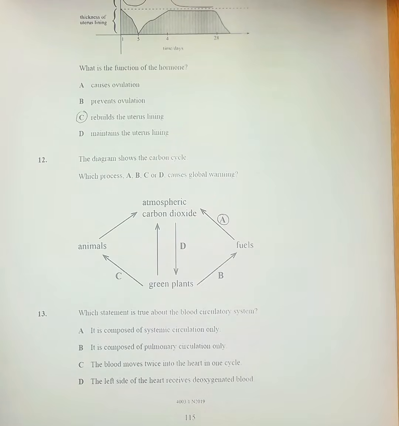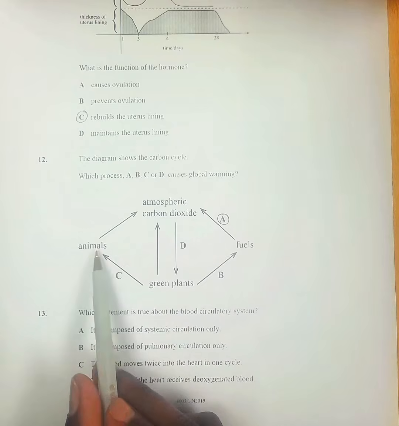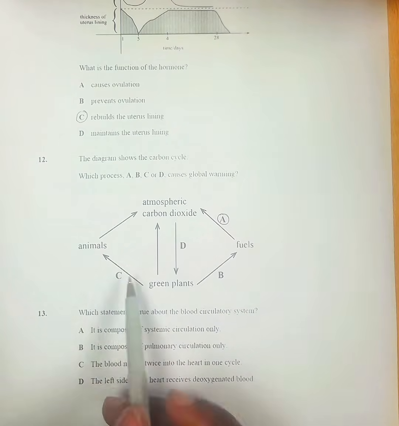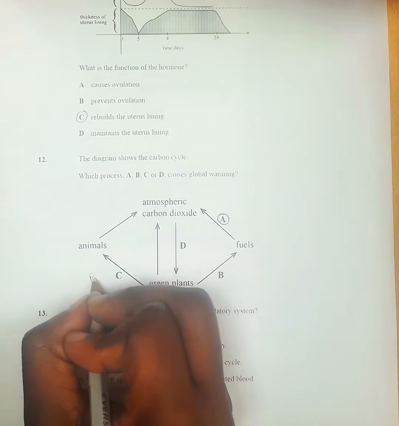of greenhouse gases. It is also very important to know what is going to be happening at B, D, and C. I'm going to explain. So here we have the green plants going to animals. The process is due to feeding. So we are going to label feeding here.